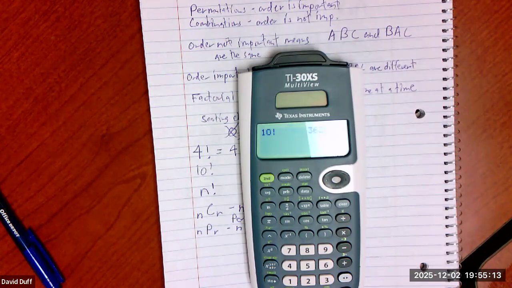What if we had two different tables? One table that held 6 people and one table that held 4 people. So we're talking about the number of ways that 6 people can arrange themselves, taken from a group of 10.